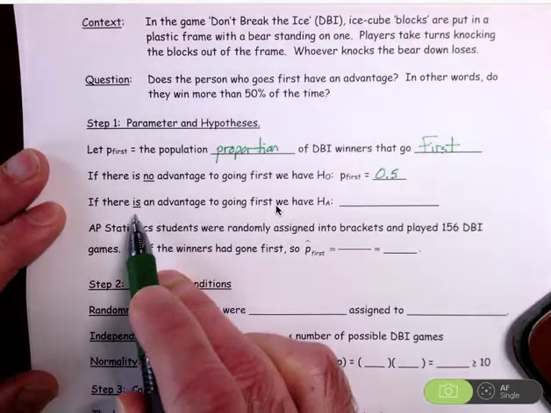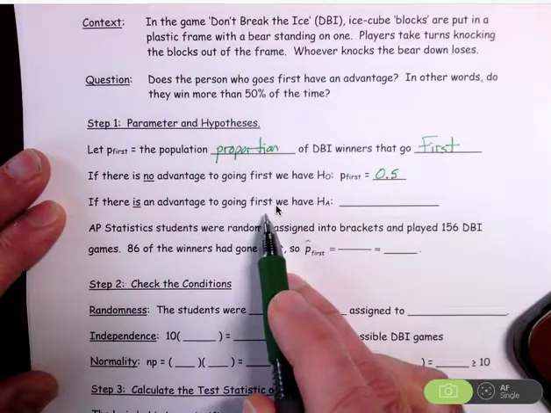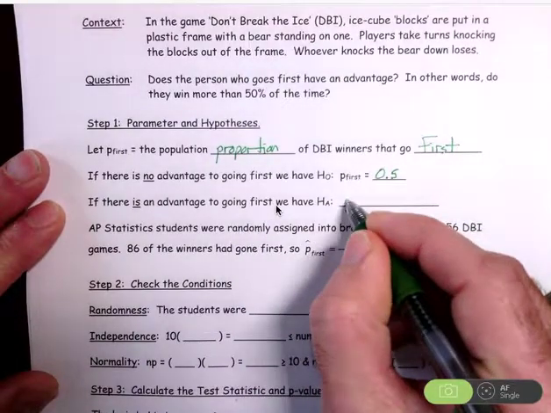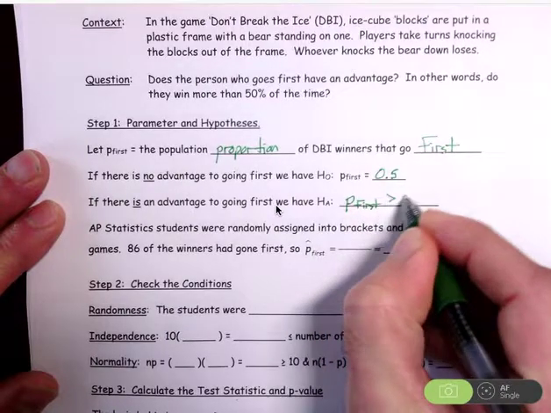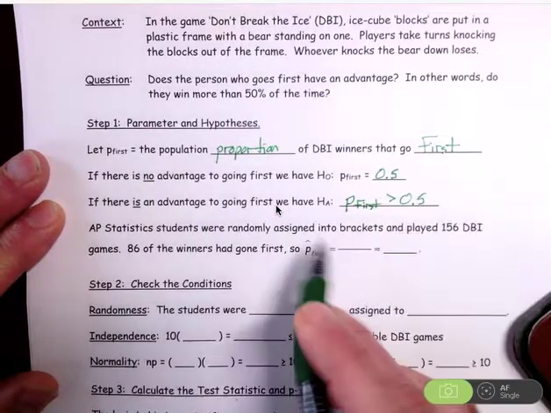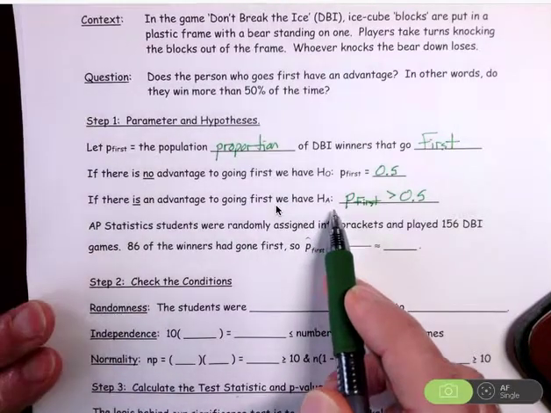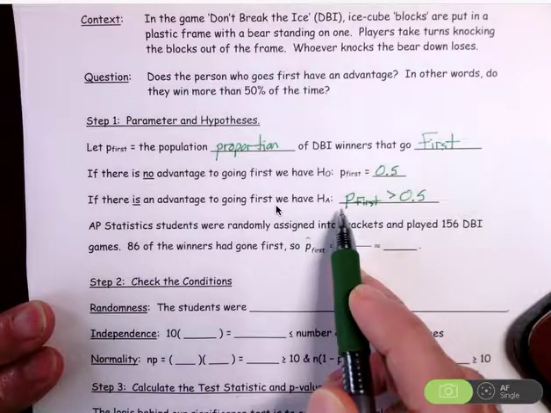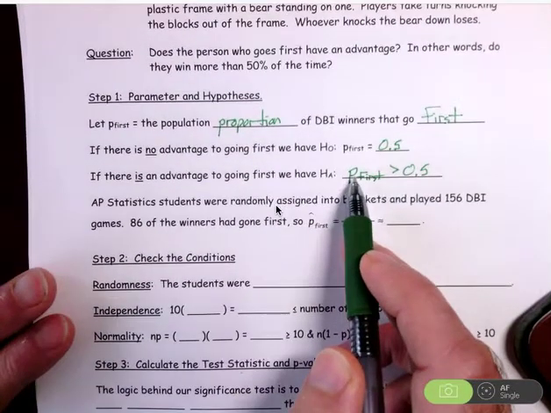The alternative is, if you do have an advantage when going first, then the proportion when going first would be greater than 50%. If you have an advantage, that is the alternative hypothesis. And we're looking for evidence of whether or not that might be the case. Well, that evidence has to come from sample data.